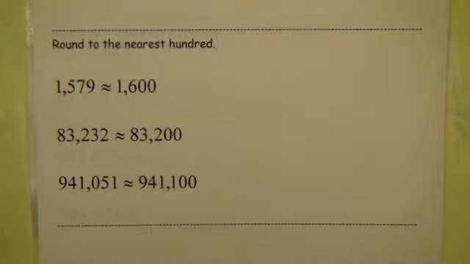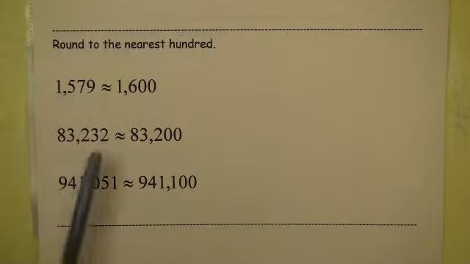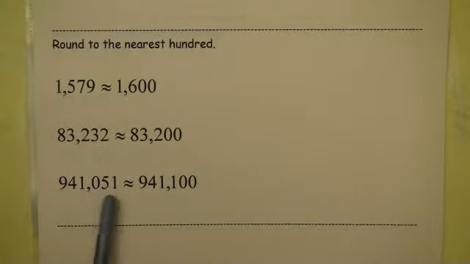You'll end up with 83,200 and 941,100. So in this case, the 79 brings the 5 up, the 32 keeps the 2 down, and the 51 raises the 0 up to a 1.